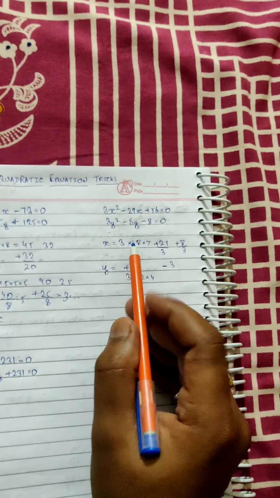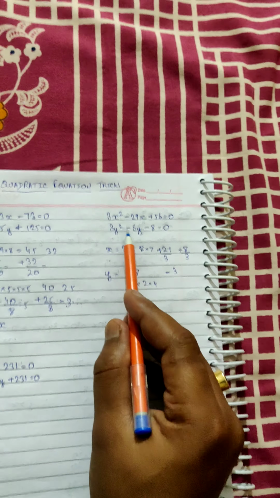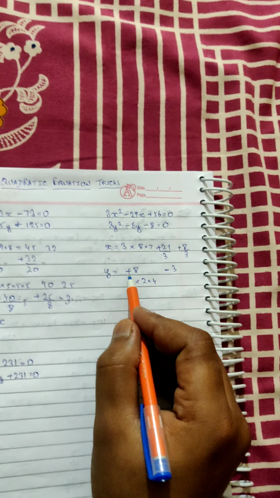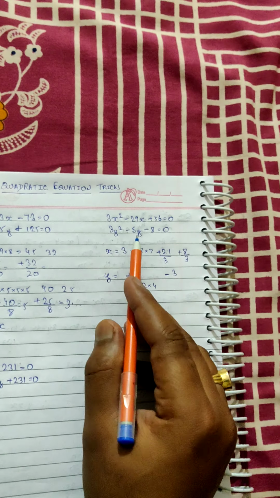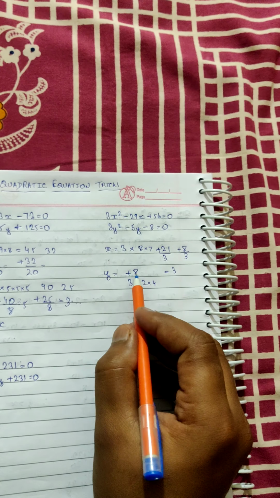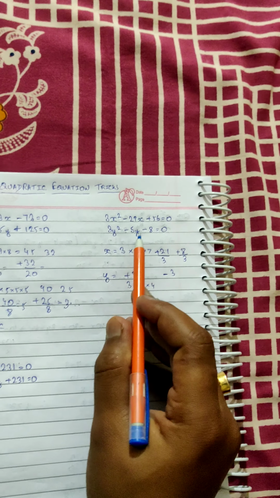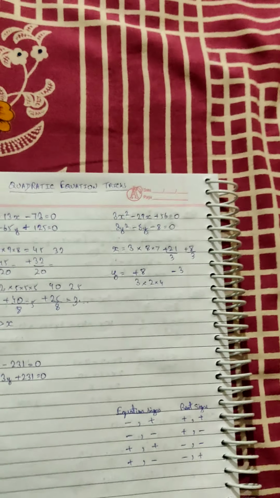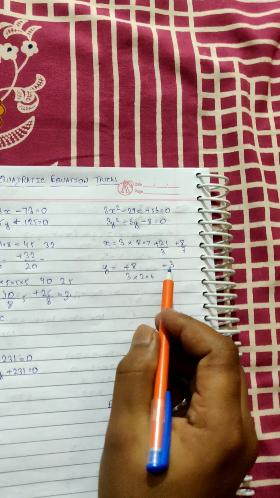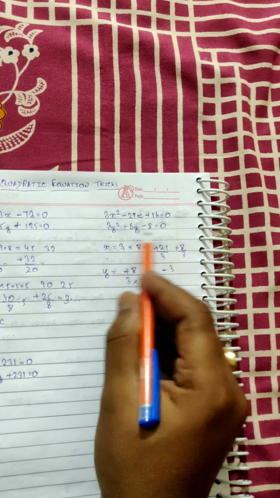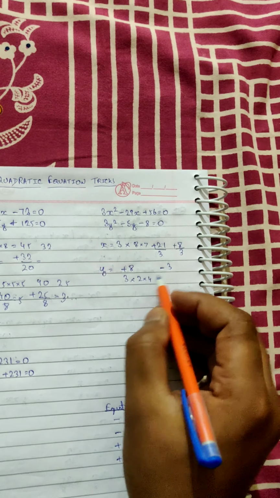So here 8 is highest between 8 and 3, so we'll assign the plus sign to 8 and minus sign to 3. Now see, you can check it, like here it is minus, then here it should be plus, because minus is the enemy of plus. So on adding these two numbers we get 8 minus 3, that is plus 5. On multiplying these two numbers we get minus 24. So this is how it should be done.